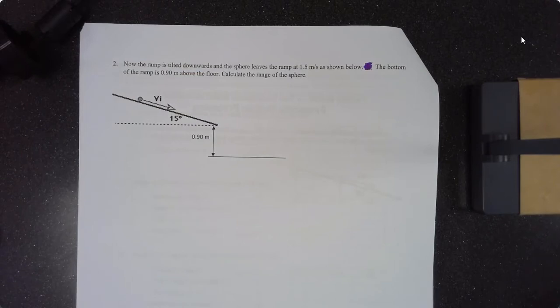Anyway, so it says now we have a ramp that's tilted downward, and the sphere leaves the ramp at 1.5 meters per second, as shown below. The bottom of the ramp is 1.9 meters above the floor. Calculate the range of the sphere.